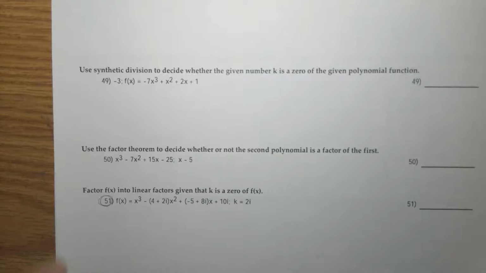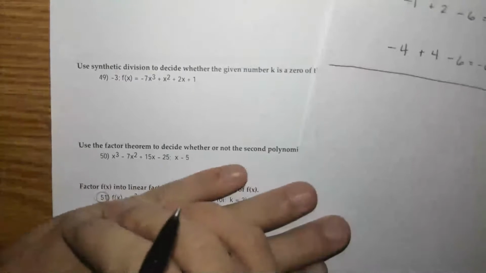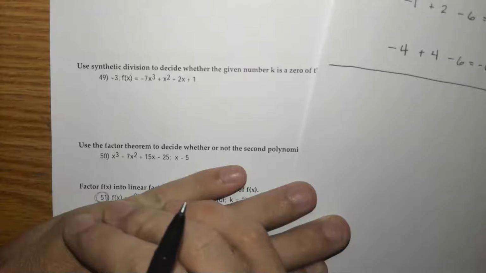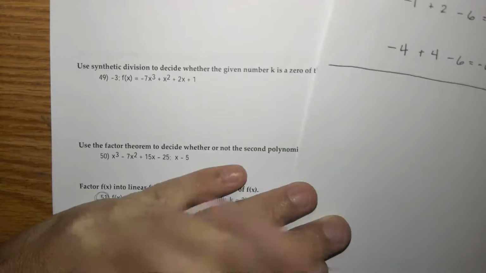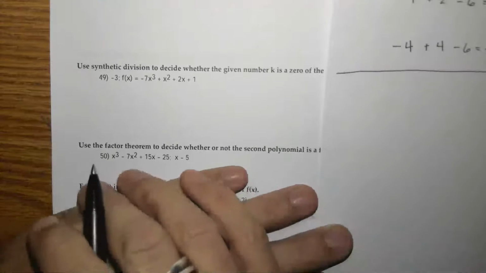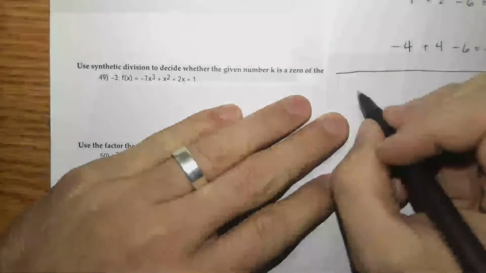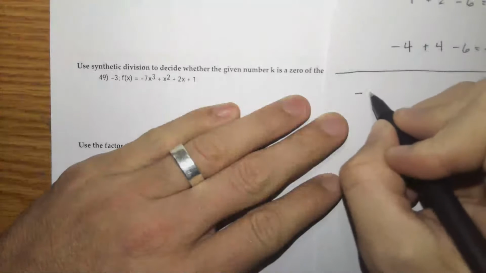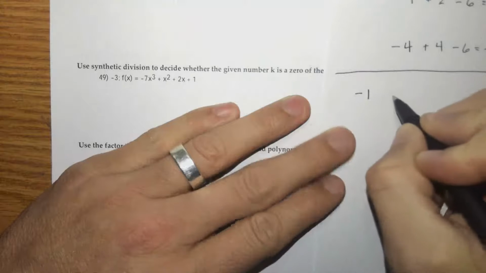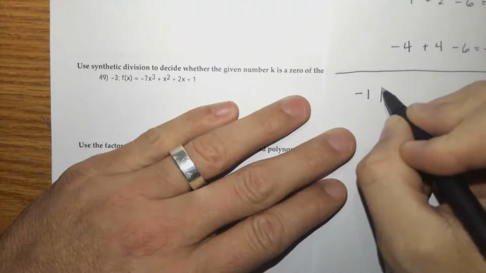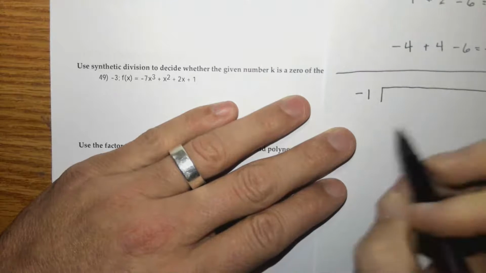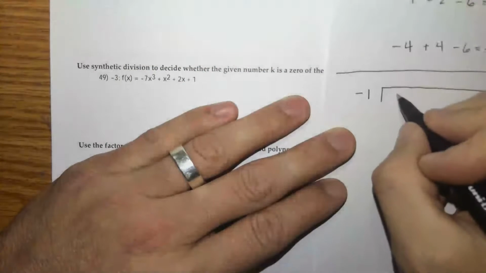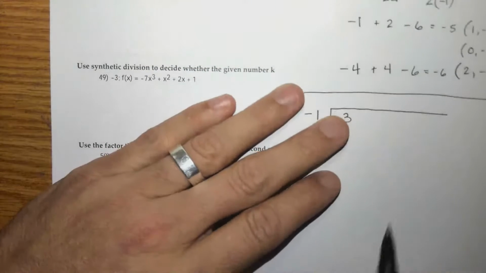Okay. Express f of x in the form f of x equals x minus k, q of x plus r for the given value of k. So this basically just means we're doing some synthetic division. Our k is going to be negative 1. That's what we're going to be dividing everything by. And so our first number is 3. Then we got a negative 1.